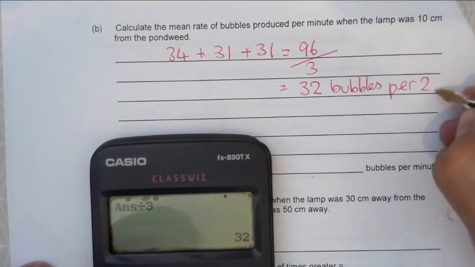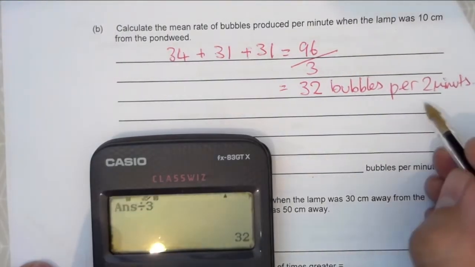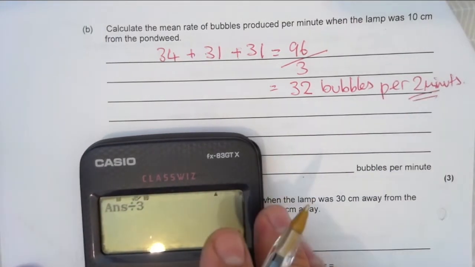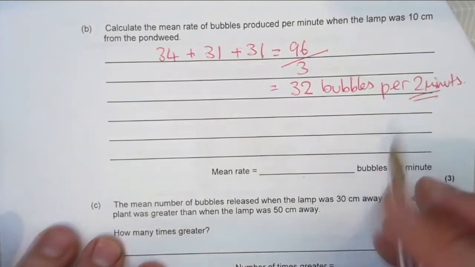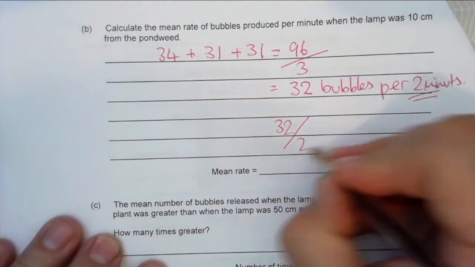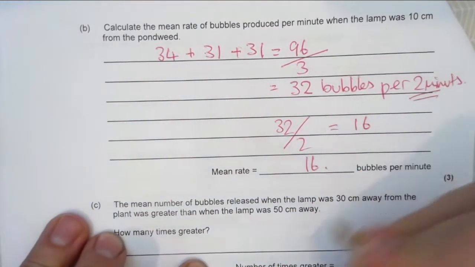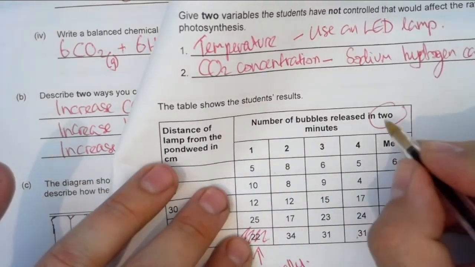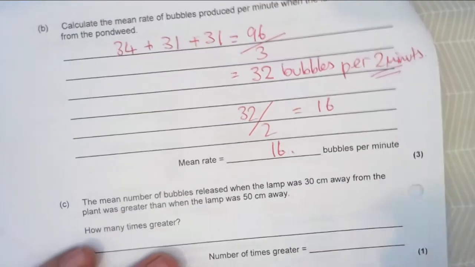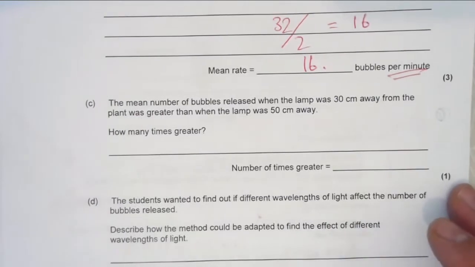Per 2 minutes. And we have to be careful because it's every 2 minutes, but the question is asking for bubbles per minute. So I'll need to divide this number by 2 again, which equals 16 bubbles per minute. Again, be really, really careful. That almost caught me out there as well. So don't forget that in our table, it was number of bubbles in 2 minutes, but the question is asking us for how many bubbles we had in 1 minute. So easy to make that mistake.